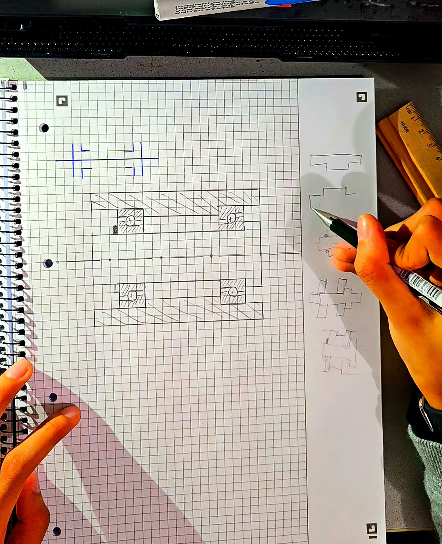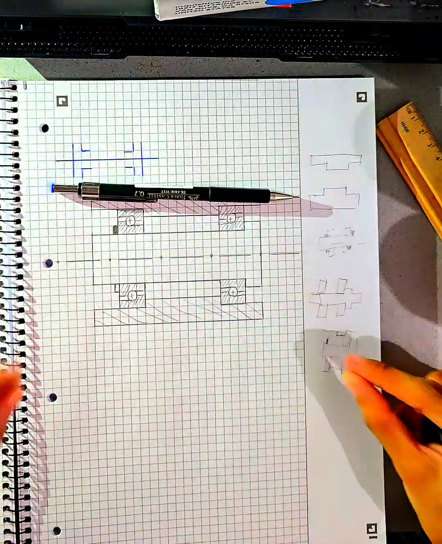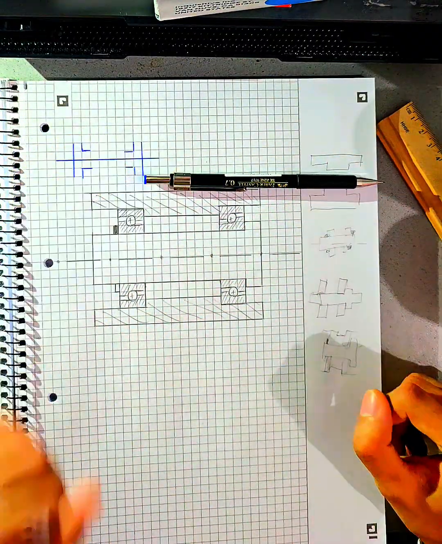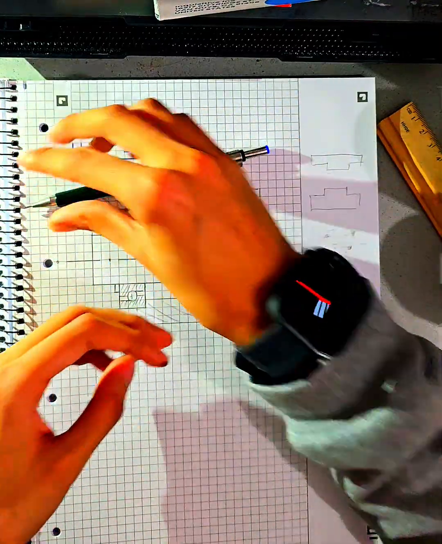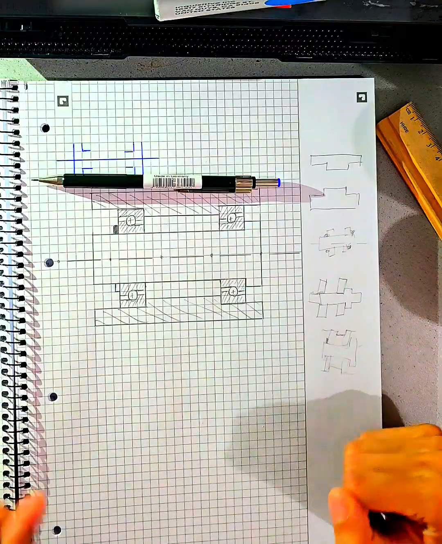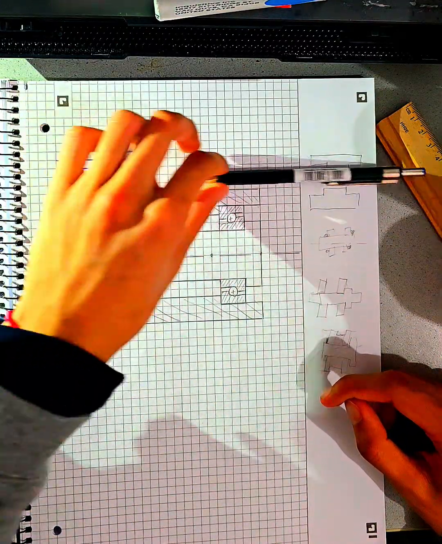You've got a housing here, and you want to put a shaft in here. You want to put the shaft through here like that. You see that? Got a shaft here. Actually, it should be like this. Sorry. Yeah, there we go. You have your shaft here, and you want to put it in like that. All good.